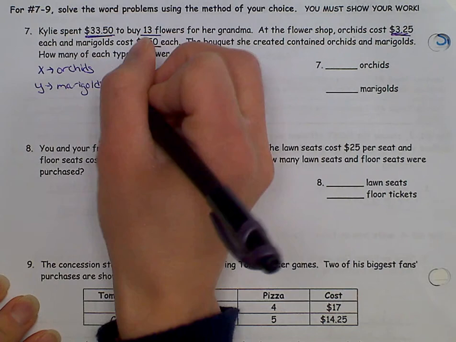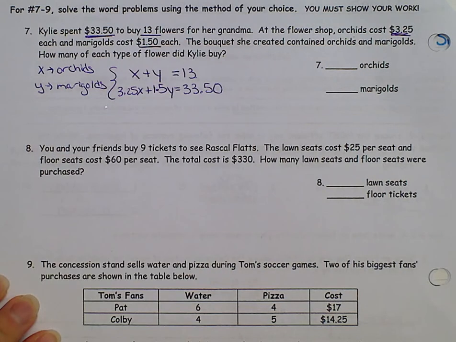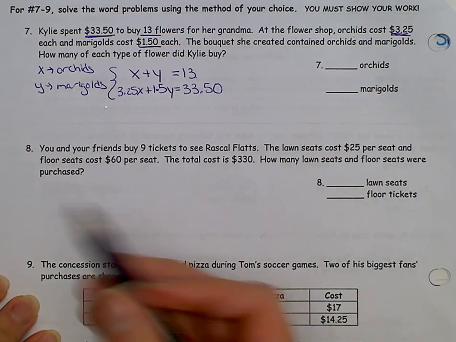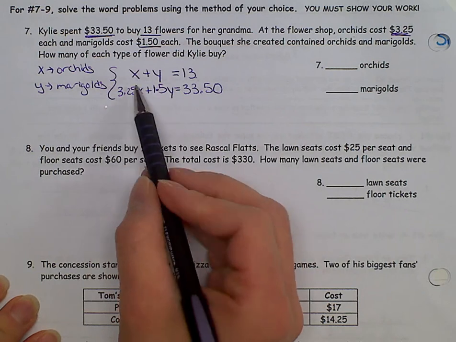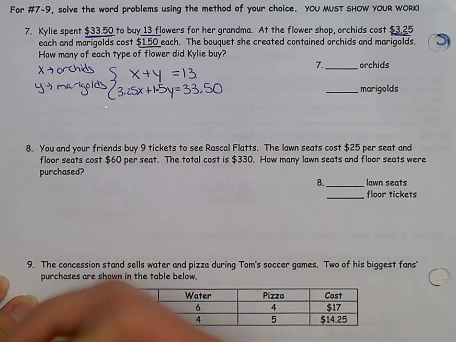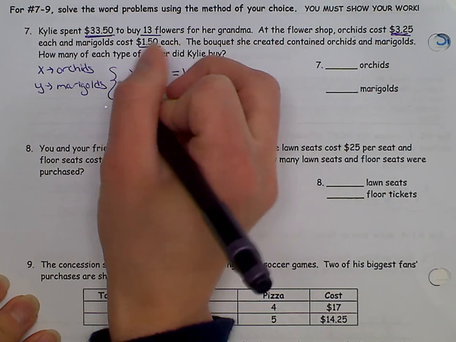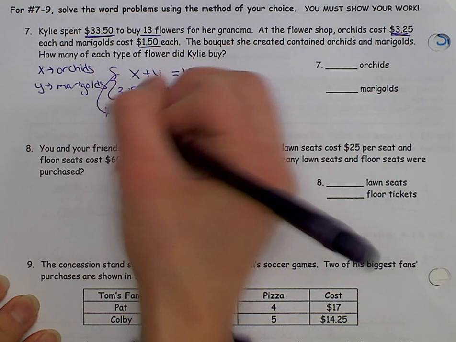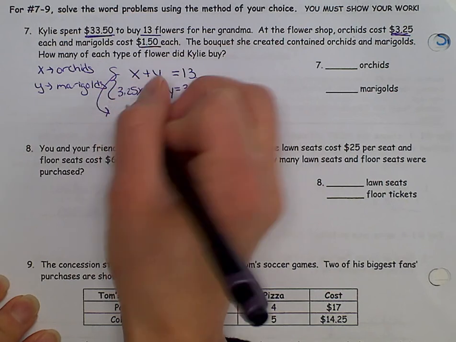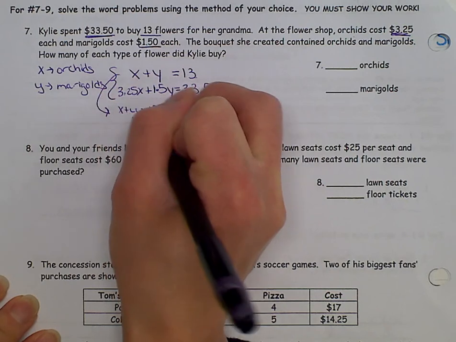This is our system. Now how you solve it, you have a few options. We could do elimination. Of course, we could go to graphing. I'm going to go to substitution. I'm going to take this equation here and subtract x from both sides.